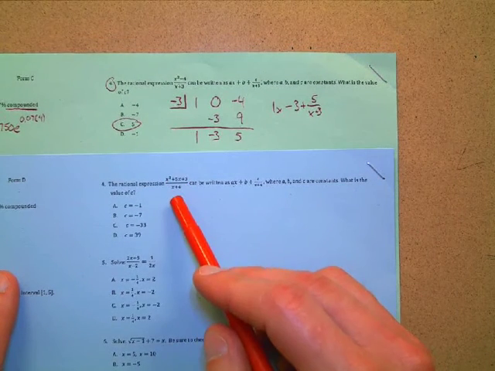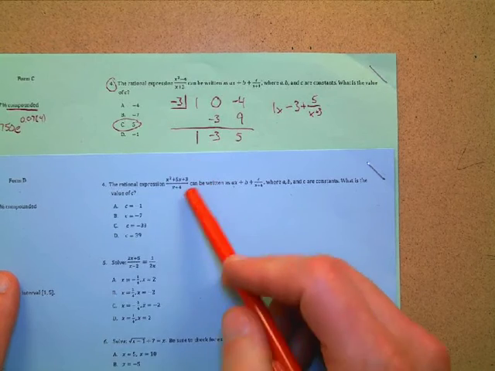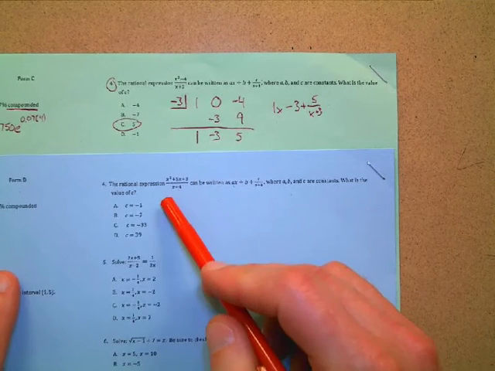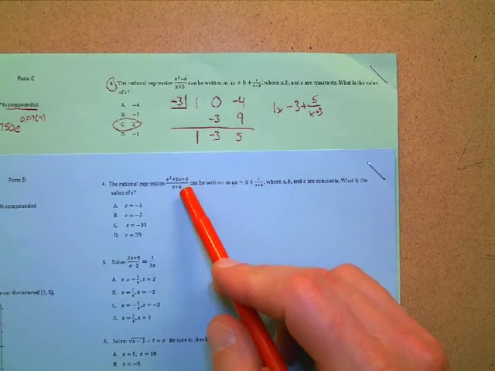Could we also use synthetic division for this one? Yes. So please do. Please do, okay? You could use long division if you want to, but synthetic division works. Please use that, okay?